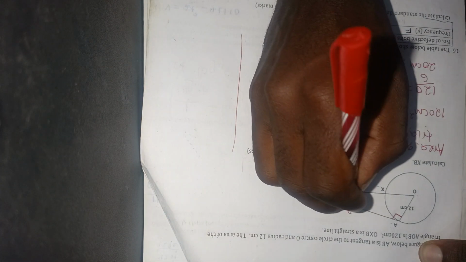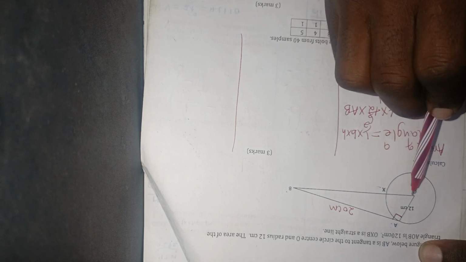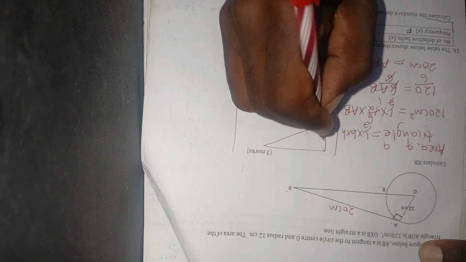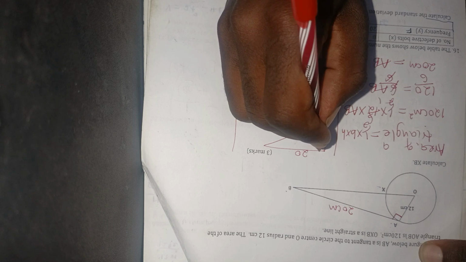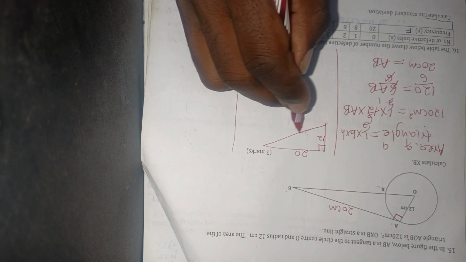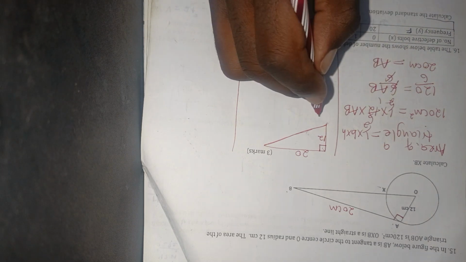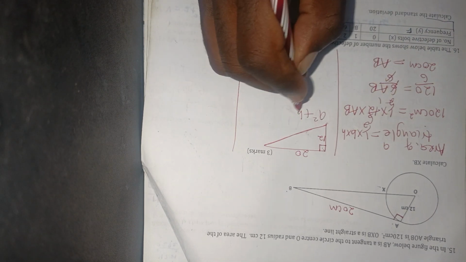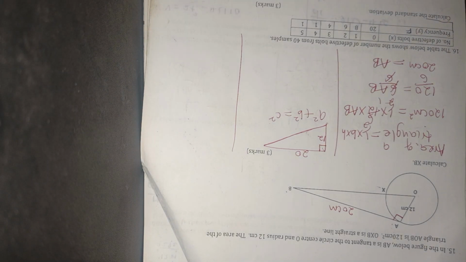Once we've gotten this part as 20 centimeters, it is easier for us to get the whole of this length, because this is a right angle triangle. And if this is 12 and this is 20, we can use what we call the Pythagoras theorem to get that hypotenuse, because this is the longest side of this right angle triangle. So we are going to say a squared plus b squared is equal to c squared.